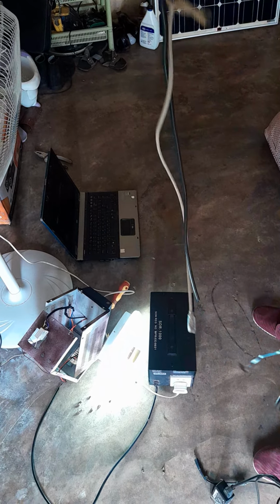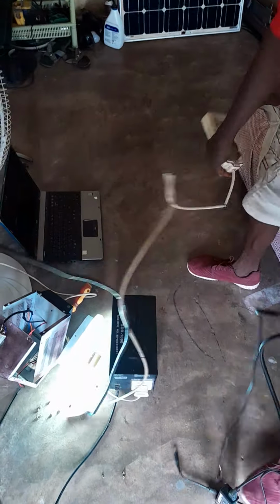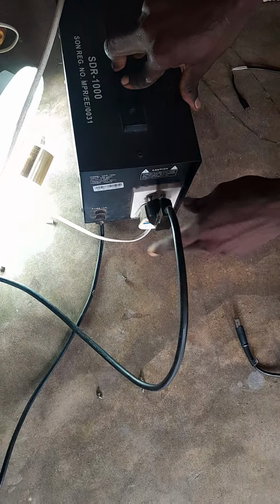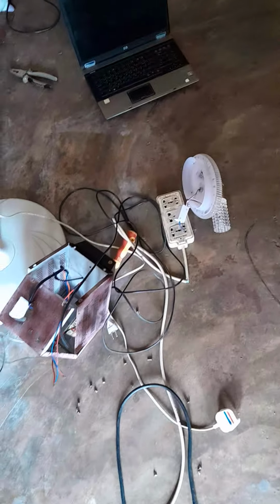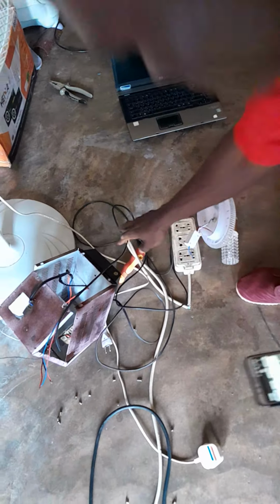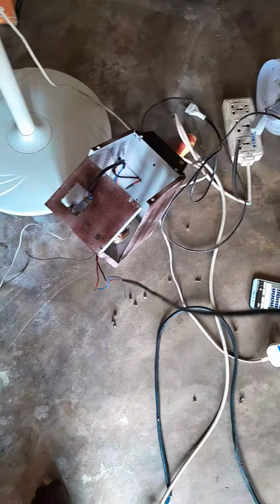So I'm going to plug the extension. The extension is very ugly, right? I'll plug it at the back of the stabilizer, or let me just disconnect it and connect directly. Let me just do that. All right. So I connected this cable right here to the inverter's output.